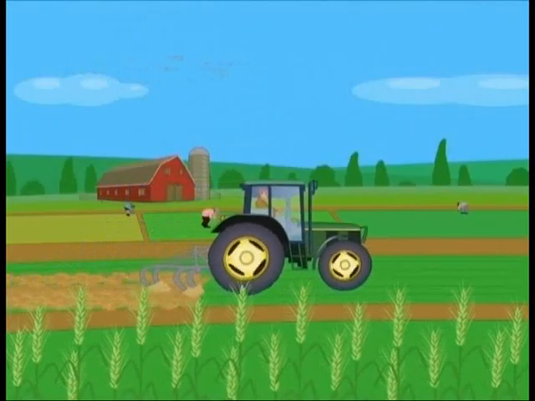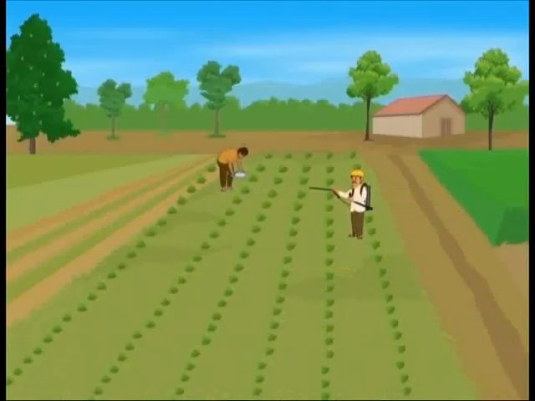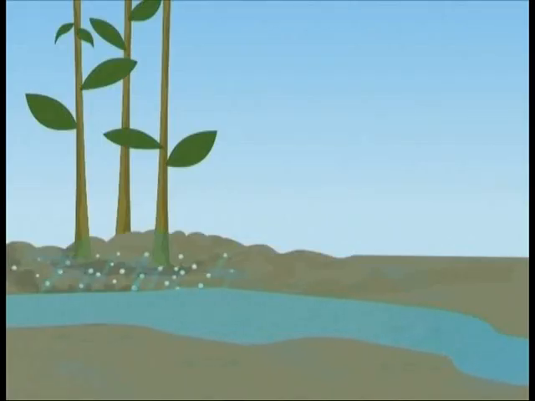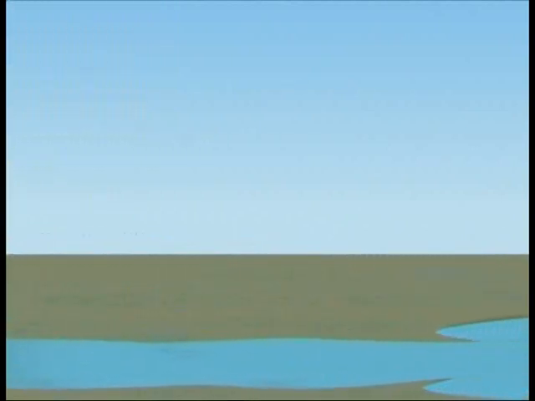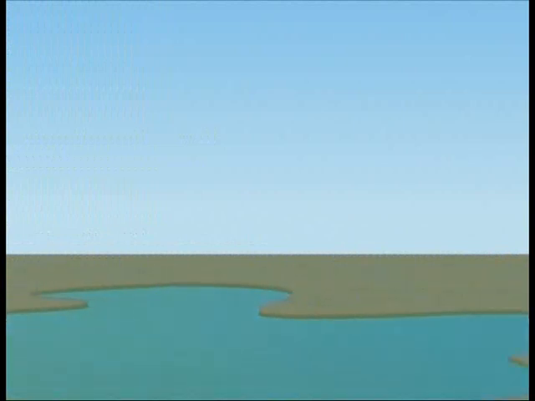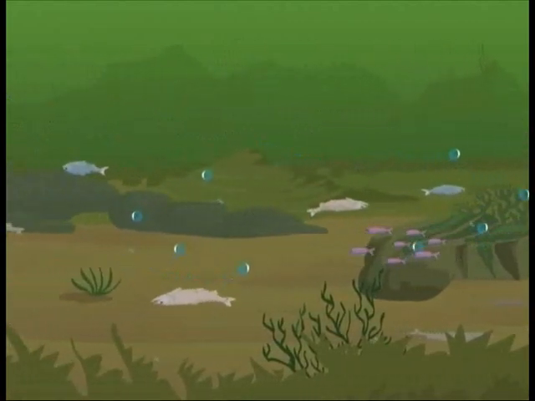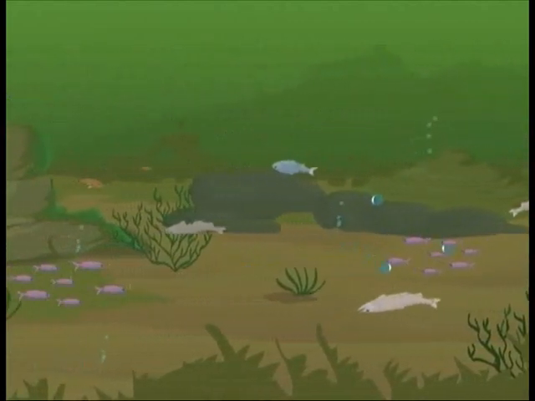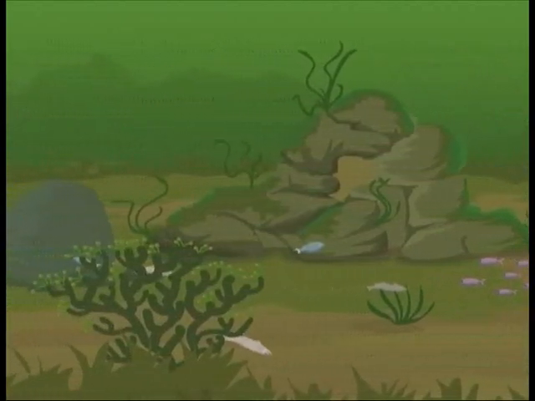Even farming is a cause of pollution to freshwater habitats. Crops are often treated with fertilizers made in factories to help them grow. These fertilizers dissolve in rain and flow into nearby rivers, lakes and ponds, making the water turn murky green. The oxygen level in this water falls, causing the fish and other animals to suffocate. This process is called eutrophication.